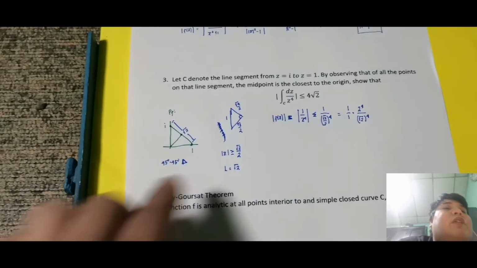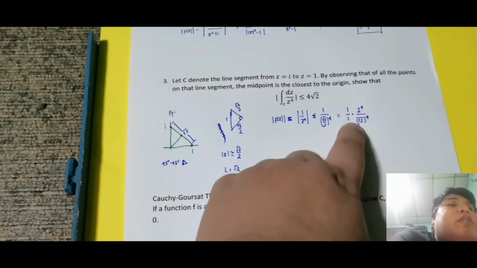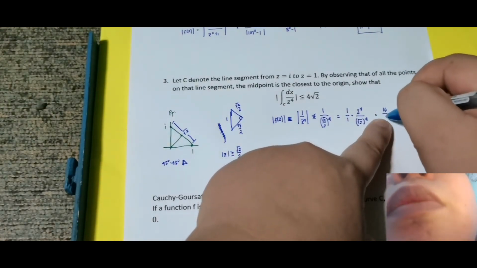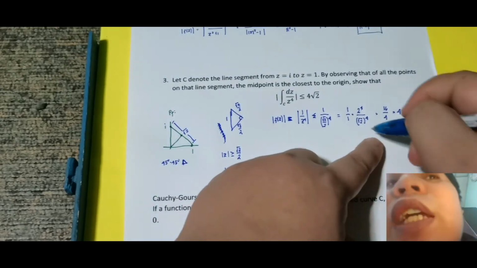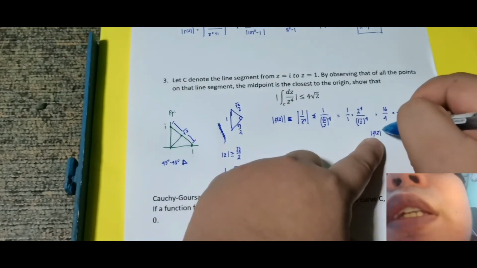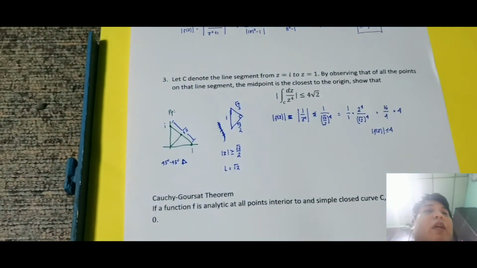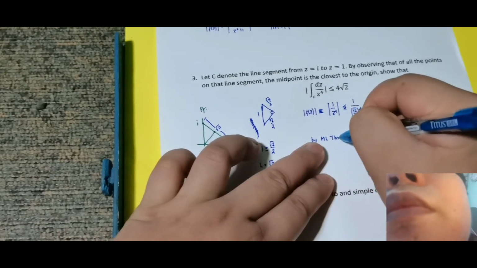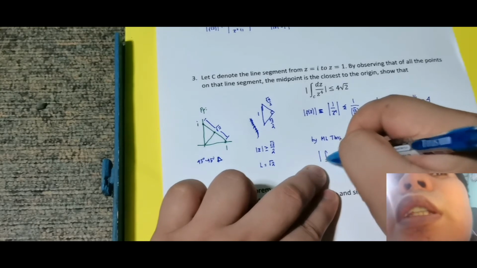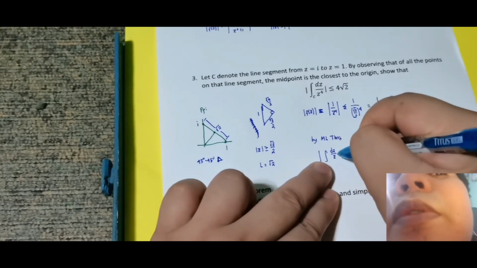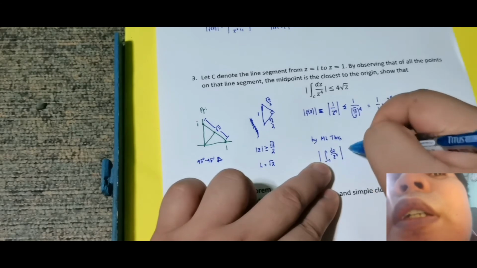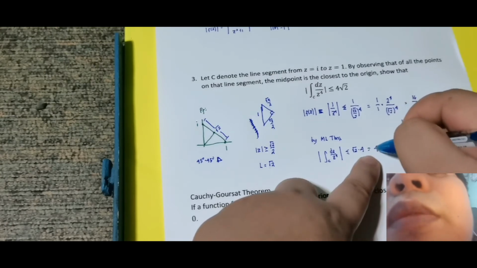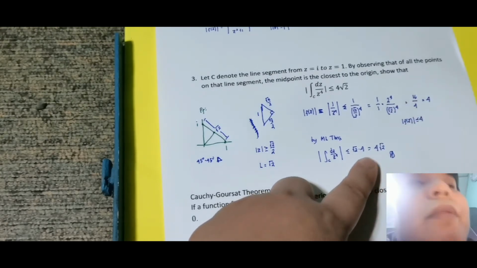Okay, so ilan yan? So magiging 2 raised sa 4, that is 16. So square root of 16, that is 4. So this is simply 16 over 4 or simply 4. So yung modulus ng f of z natin is less than or equal to 4. Okay, so by ML theorem, we have yung modulus na integral ng dz over z to the fourth along the contour is less than or equal sa square root of 2 times 4, which is equal sa 4 square root of 2, and that is done.